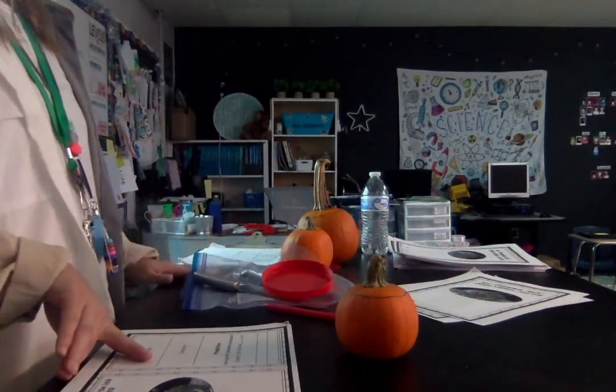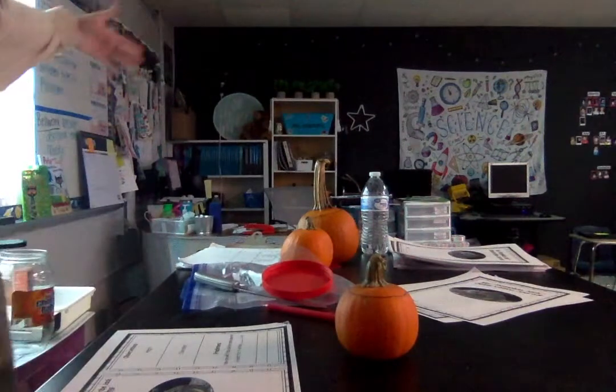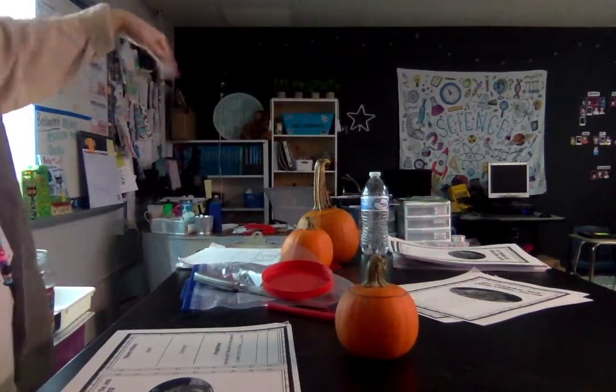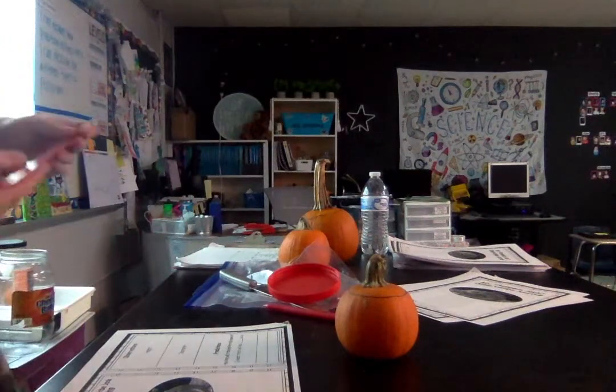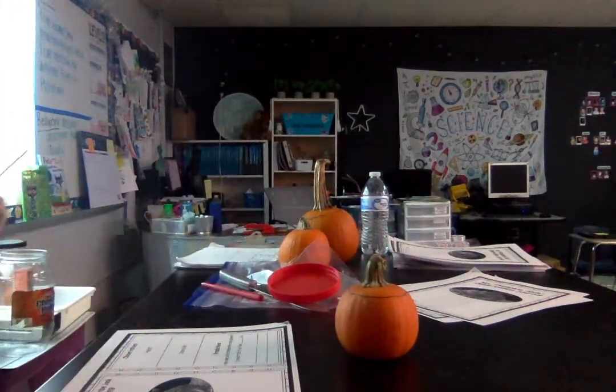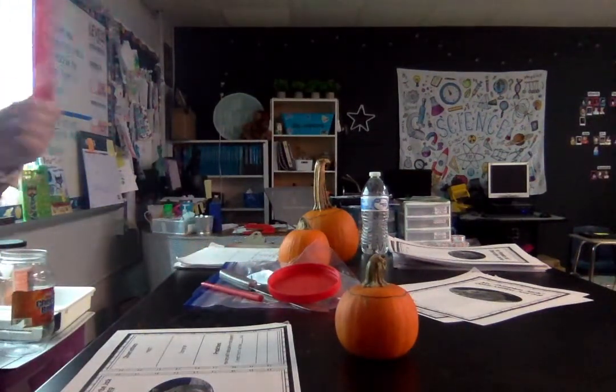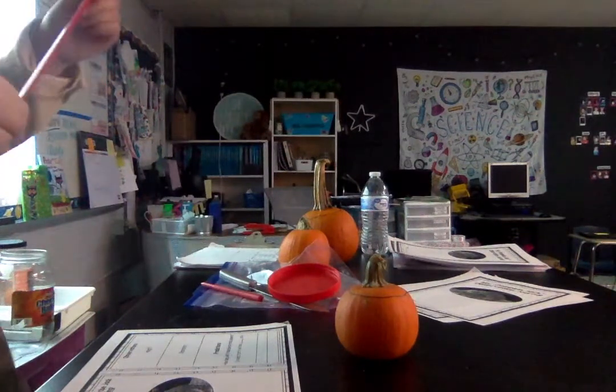If you're finding the height of something, is that how wide it is? No, it's how what? Tall. Okay, our pumpkin isn't going to be that tall. We're going to measure it in centimeters because you use metric in science, not inches and whatever. So we're going to use centimeters. I'm going to place it at the bottom.